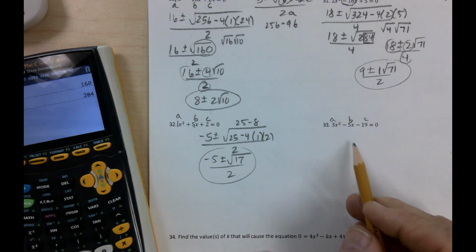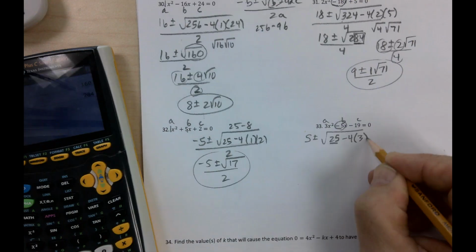Last one. Looks like they're throwing some negatives with it. So the opposite of B would be 5 plus or minus the square root. If I square negative 5, I get 25. This will always be positive because you're squaring it. Then 4 times A times C all over 2A, which is 6.